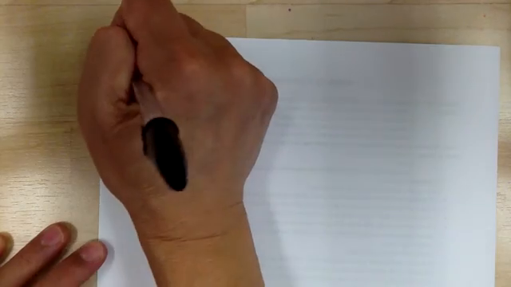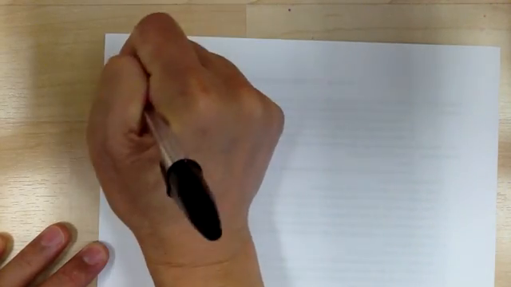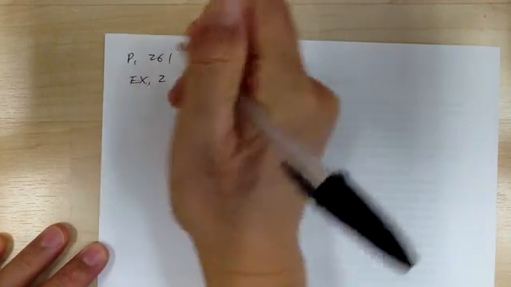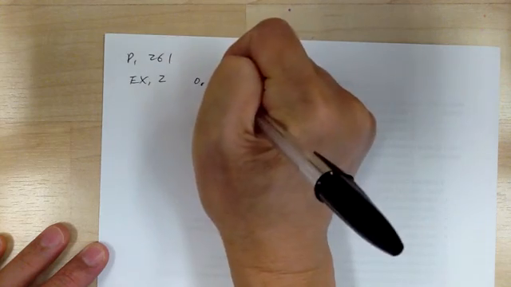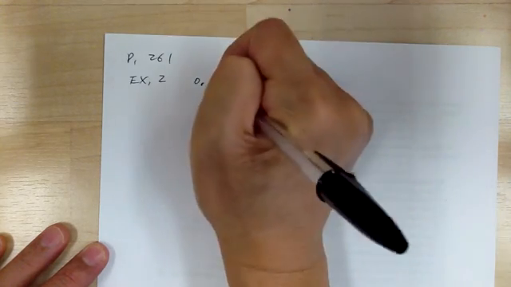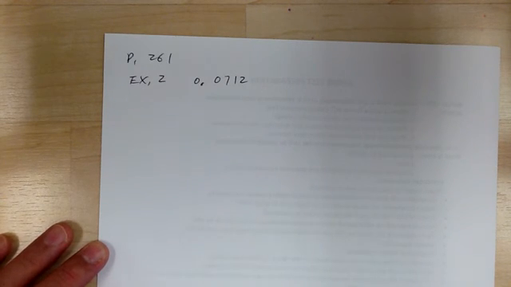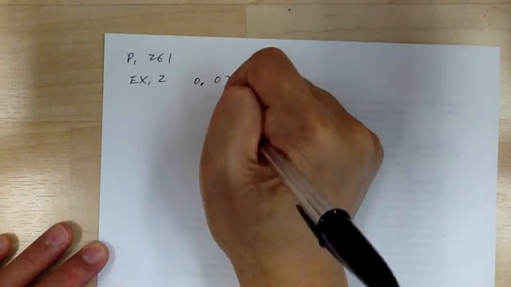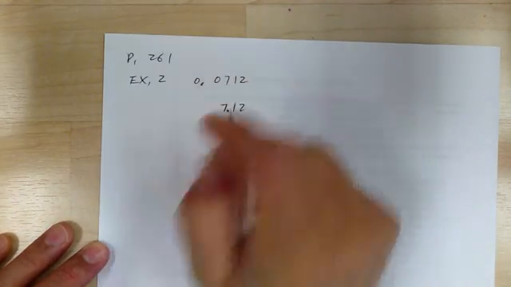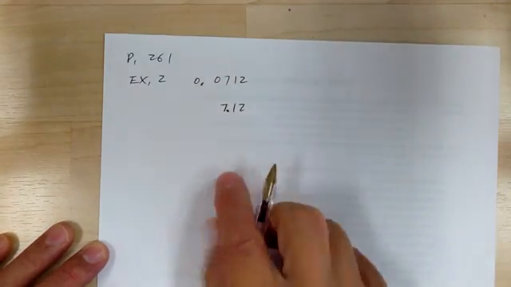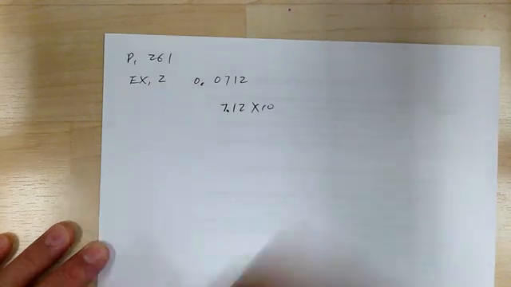Now let's go to example 2: how to convert into scientific notation. On page 261, example 2, you got 0.0712. You want to convert this into scientific notation. Again, in scientific notation you always have one digit before the decimal. So you just put 7.12. That's the first part. Times 10 to a number.